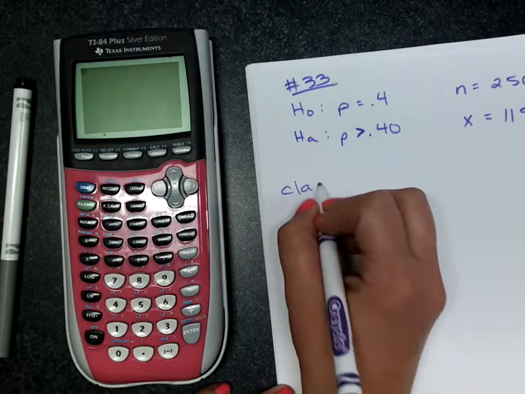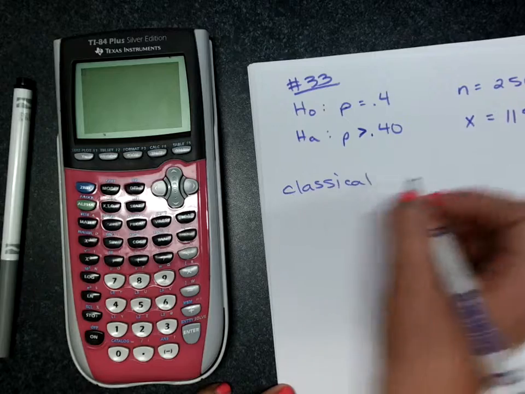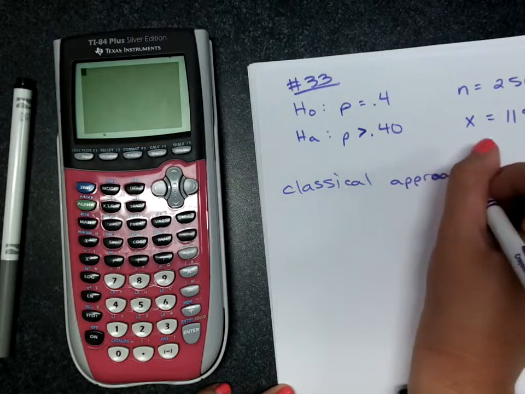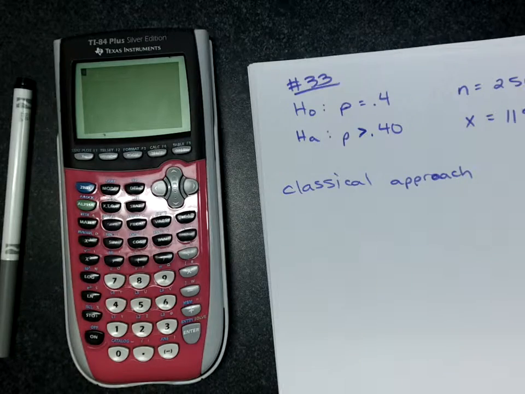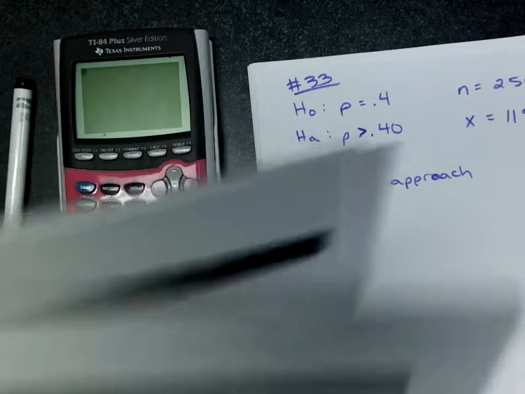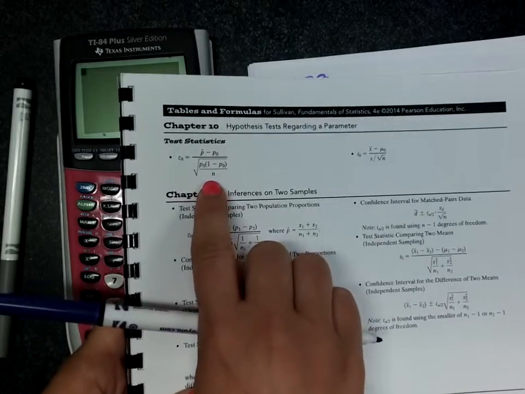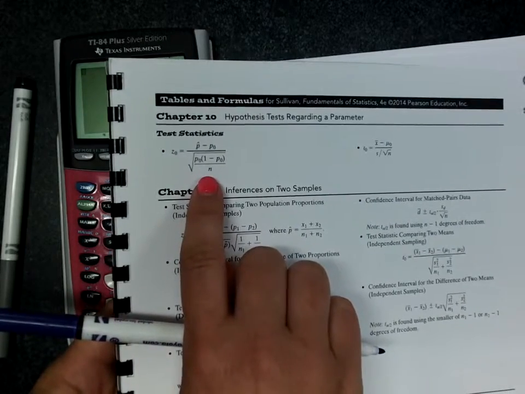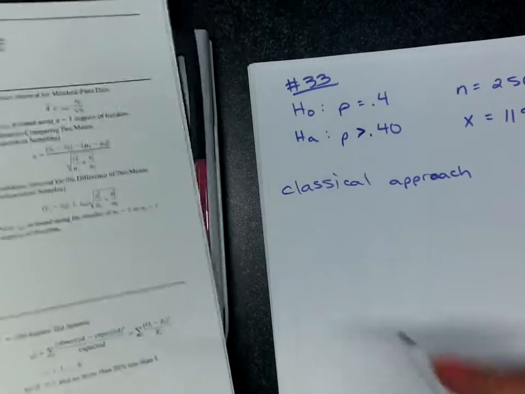So the classical approach is when we use the z-score to help us out. And if you go to chapter 10, there's how to get the z-score for proportions. We're talking about percentages here, so that's how to get the z-score.